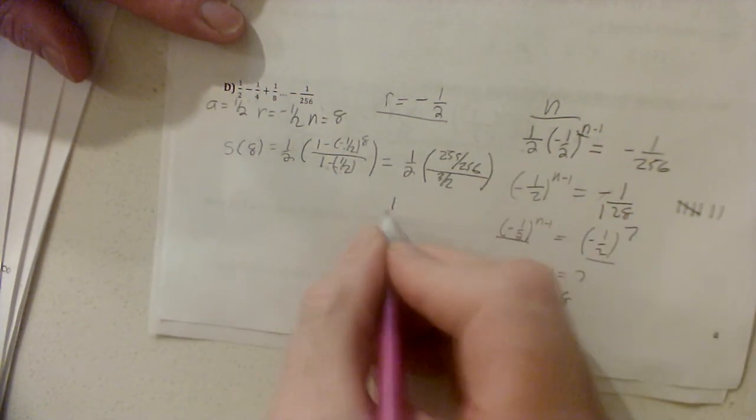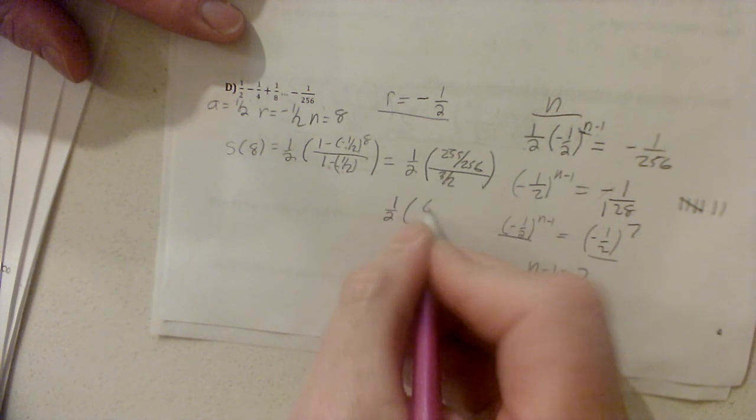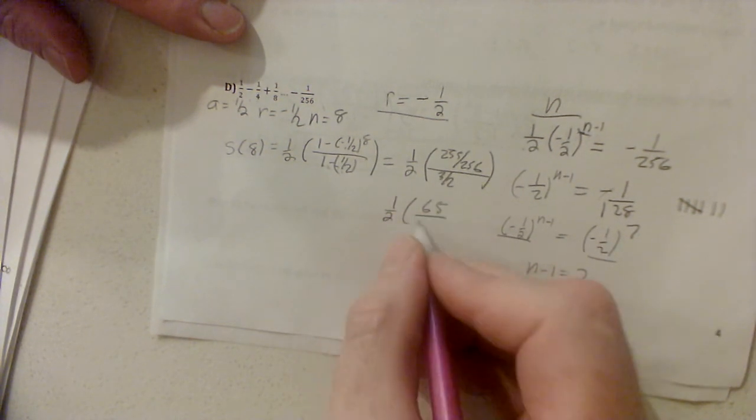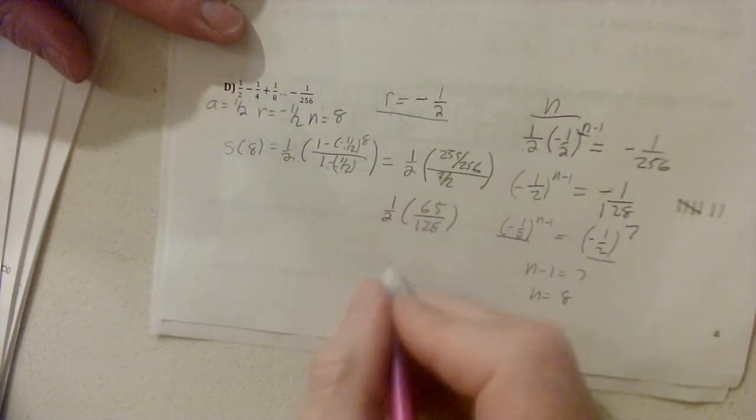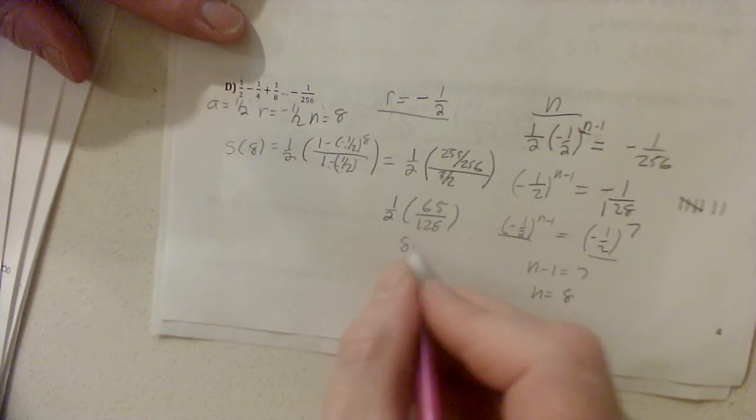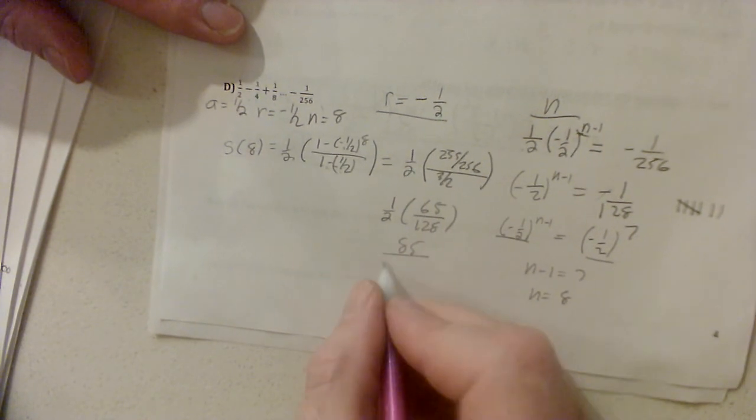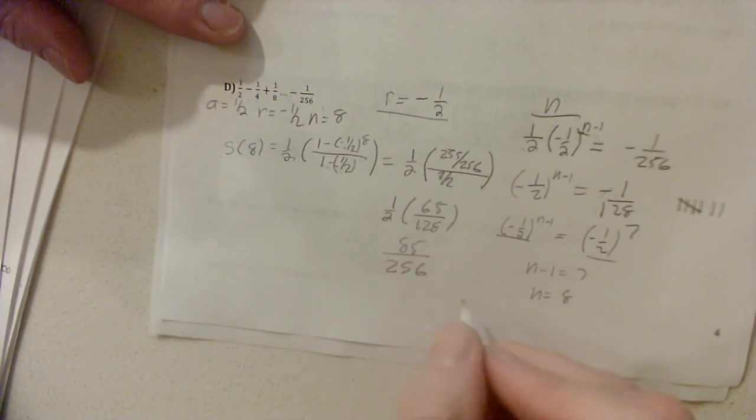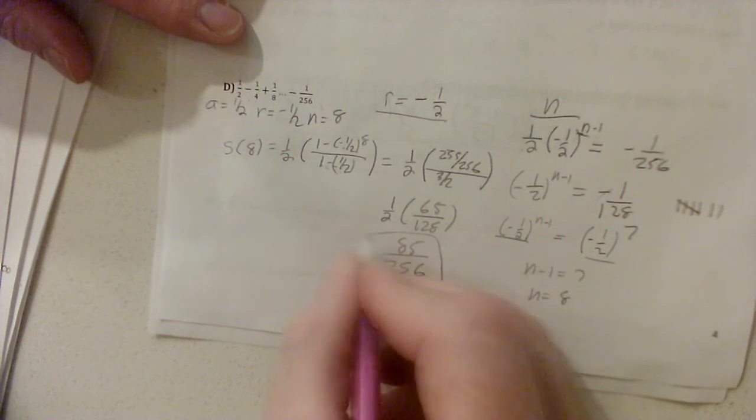If you work this out, you get 1/2 times 85. And again, this is just plug it in your calculator. And that's going to give you 85 over 256. And there's your answer.